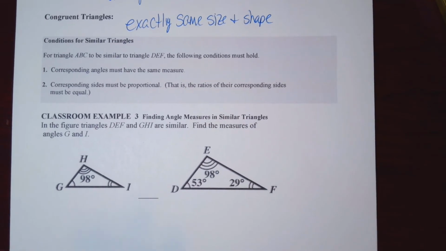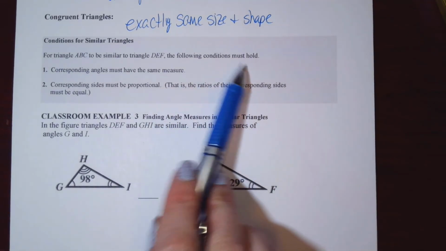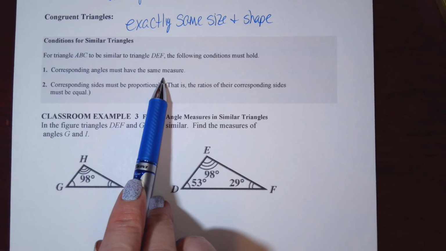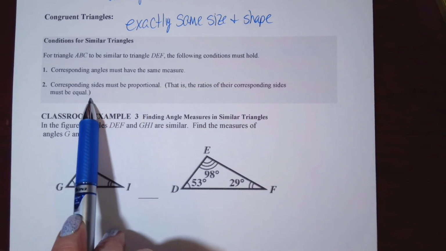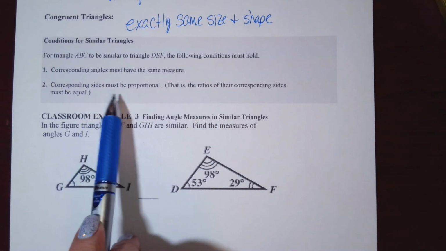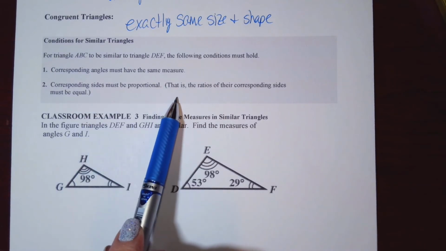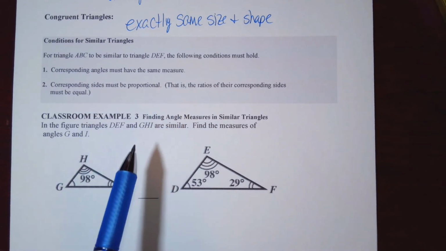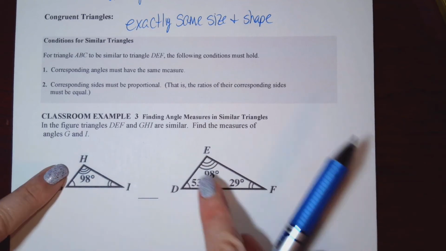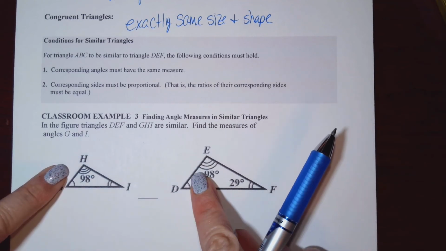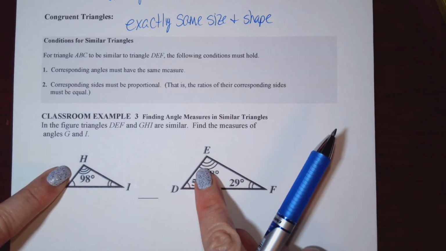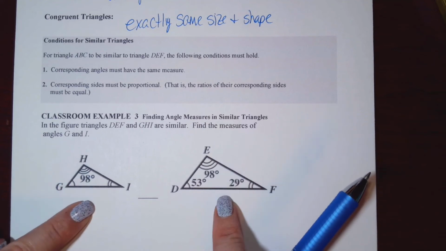I know that I have similar triangles if corresponding angles have the same measure, and the corresponding sides are proportional. That means the ratio of the sides must be equal. So if this side is 1 and this side is 2, then that ratio of 1 to 2 is going to hold for all three pairs of sides.